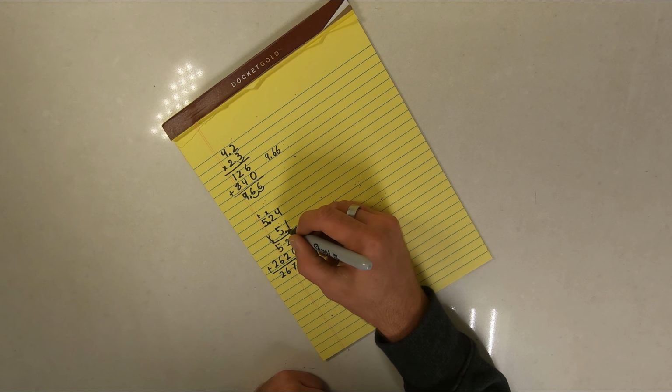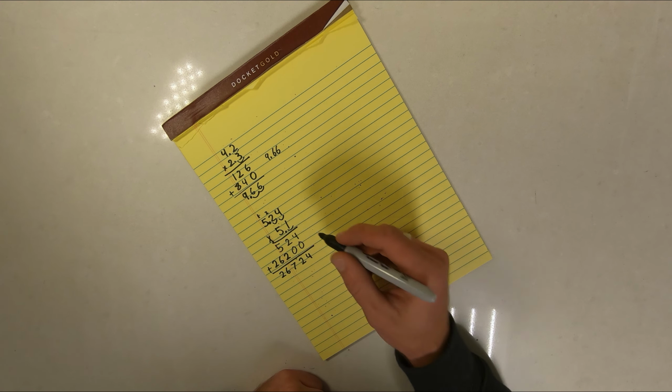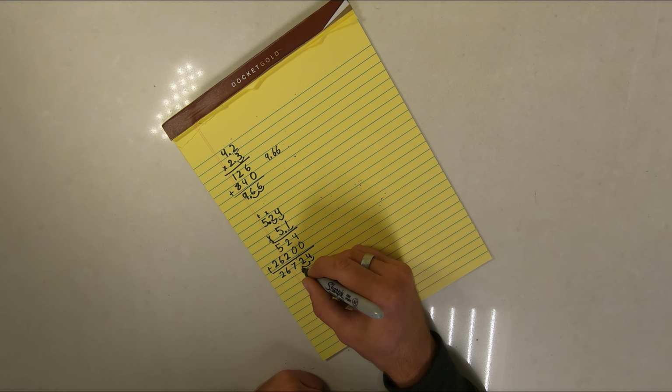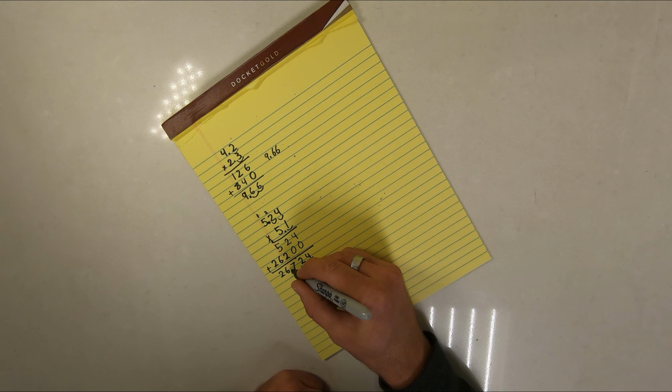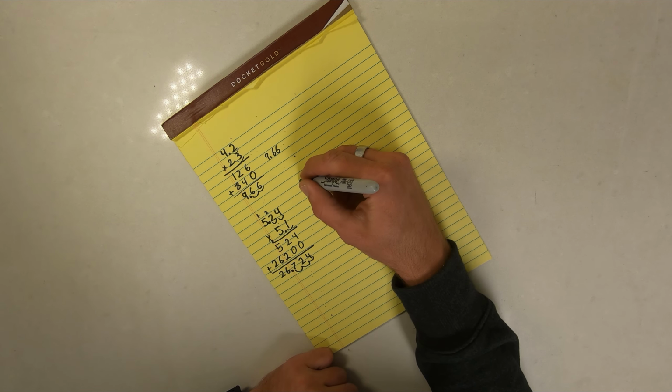Now we again count up how many decimal places we have. We have 3. So starting from the right, we move 3 places. And our decimal point would go right there. Let's do another problem.